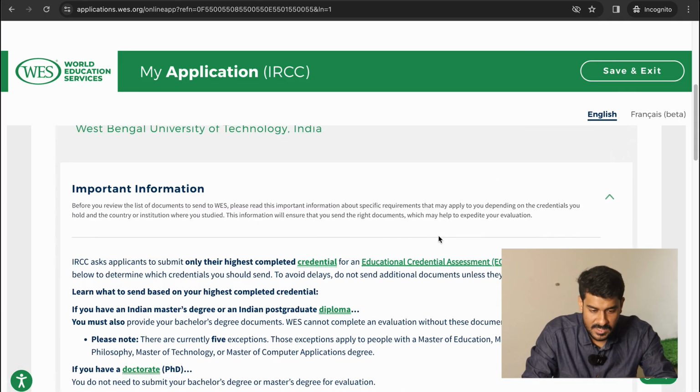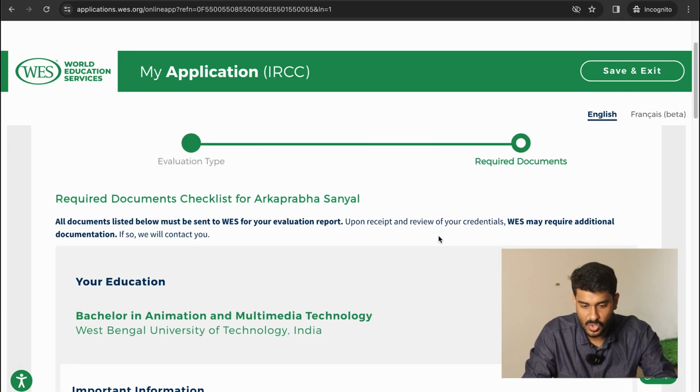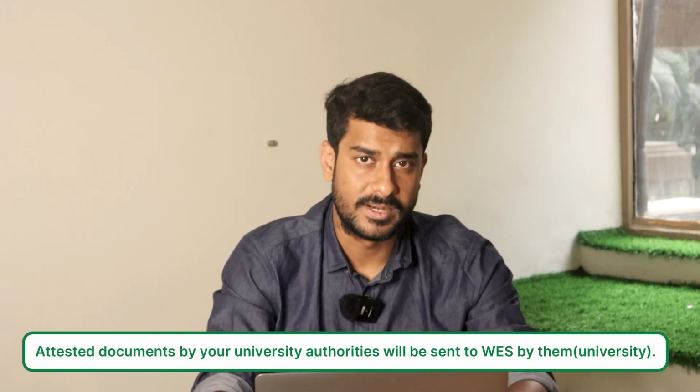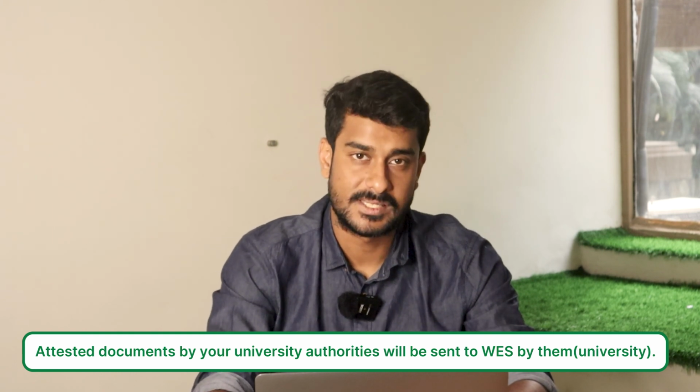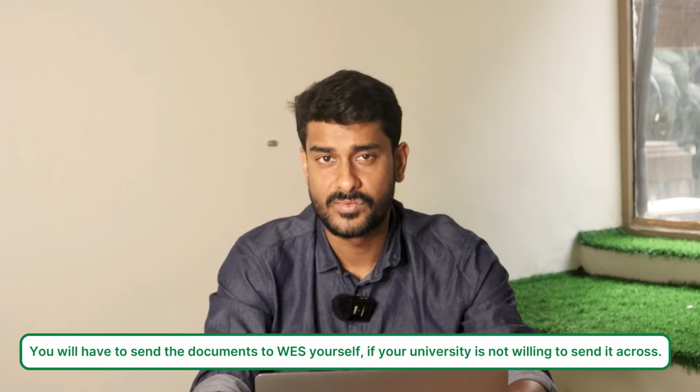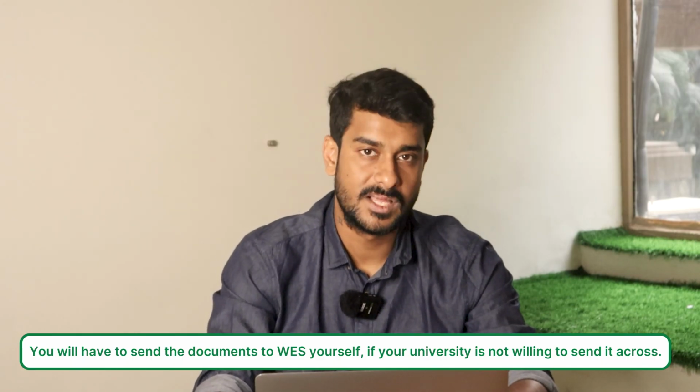So now this part is important for you to understand because your documents will actually be sent by your university and not you. You will have to attest your documents by your university authorities and they will be sending it across to WES. Sometimes the university might not be willing to send the documents on behalf of you. So in that case, you will have to send them yourself. But usually it is the university who will be sending your documents to WES.